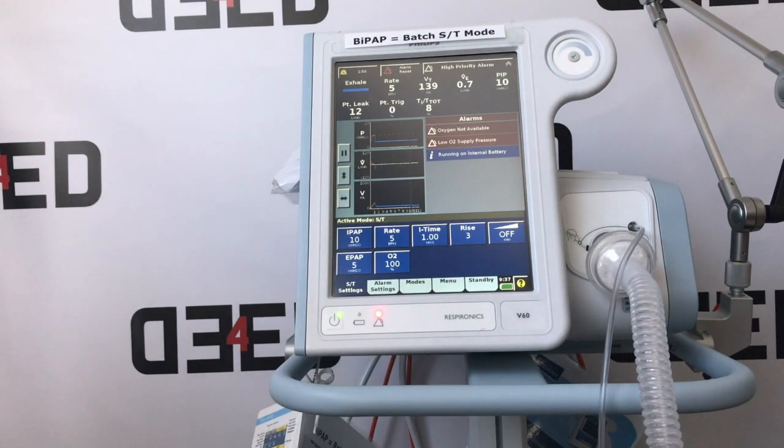Guys, so today we're going to talk about BiPAP and CPAP basic settings on the Philips V60 machine. This machine is already on at the moment and we are already in BiPAP mode. You can see the active mode is S/T, so that's spontaneous/timed, which is BiPAP, but BiPAP is trademarked.